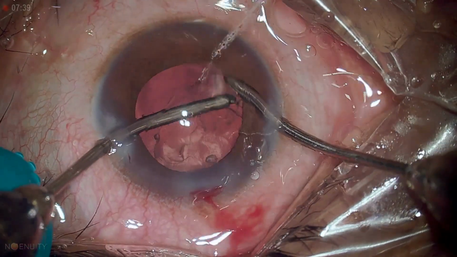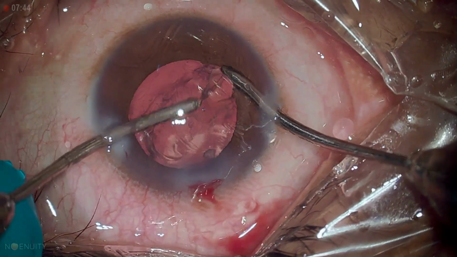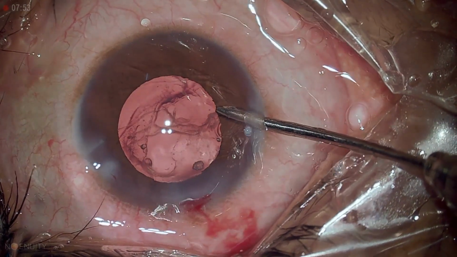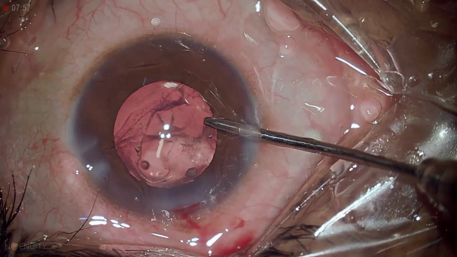So once the cortical aspiration is done, we proceed to put the IOL.